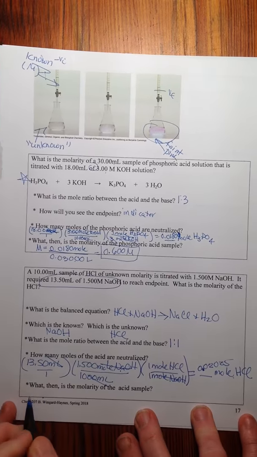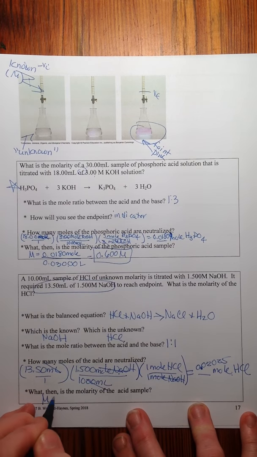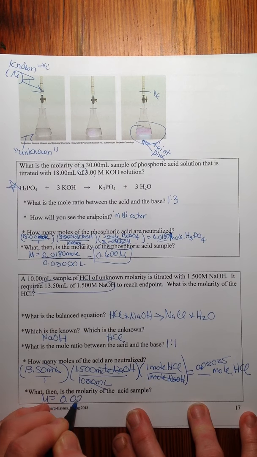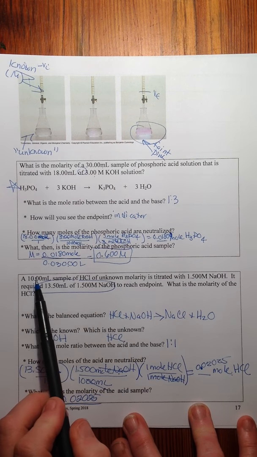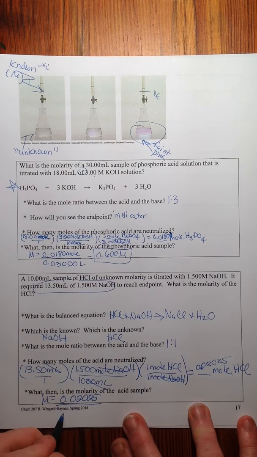The molarity then is 0.02025 divided by the volume in liters, 0.01000.